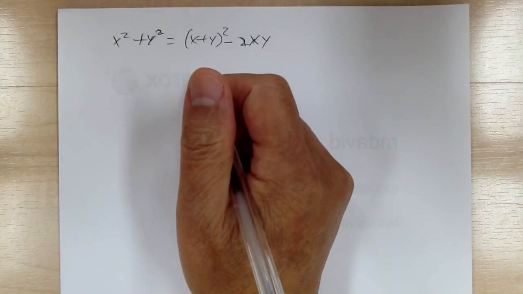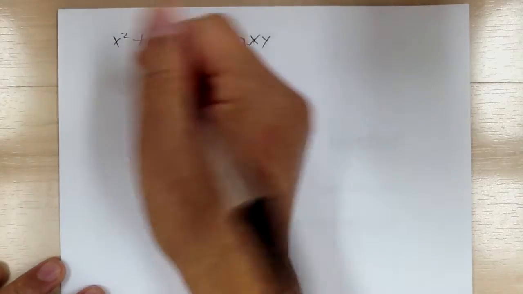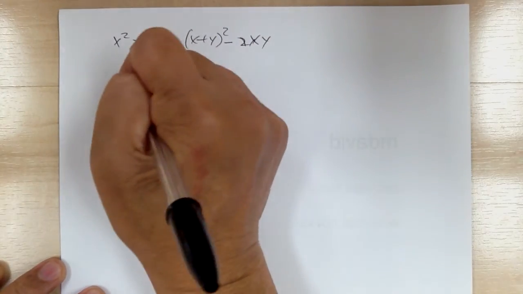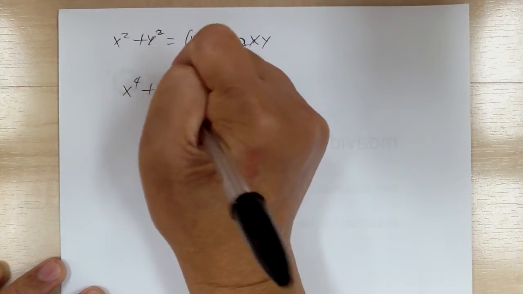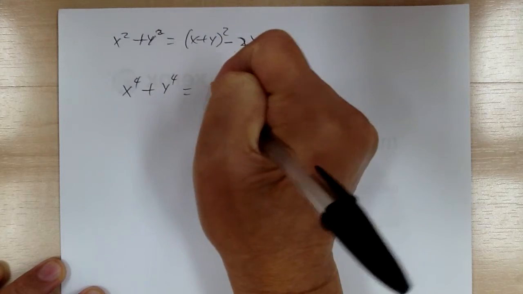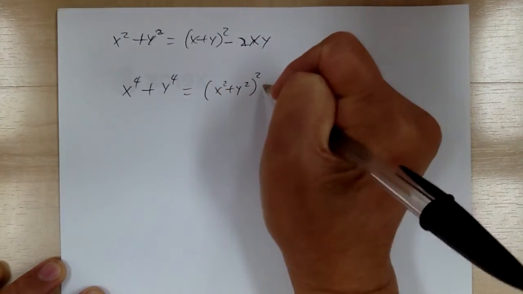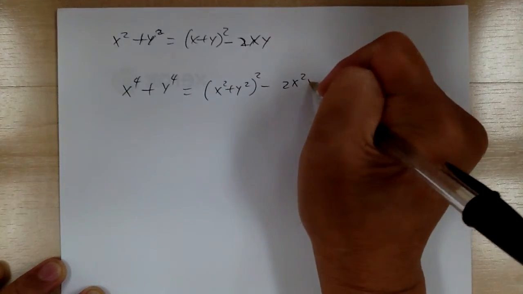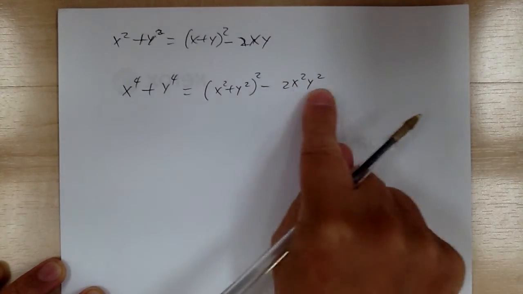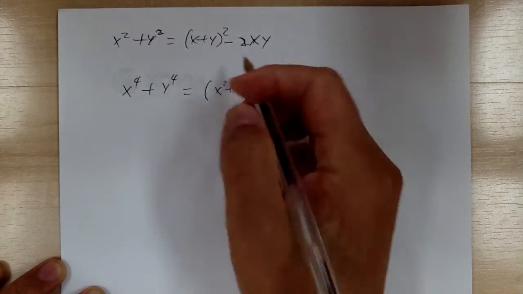What I mean by that is when you have x to the 4 plus y to the 4, this will equal x squared plus y squared squared minus 2x squared y squared. And so now you have the difference of squares.